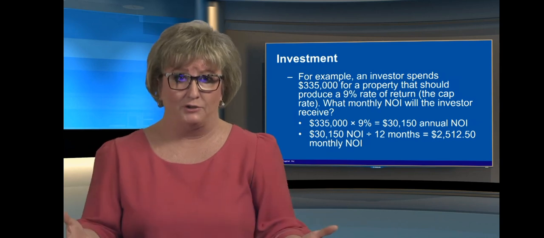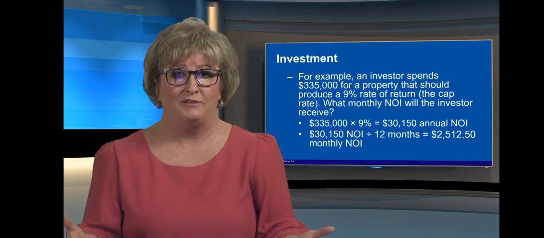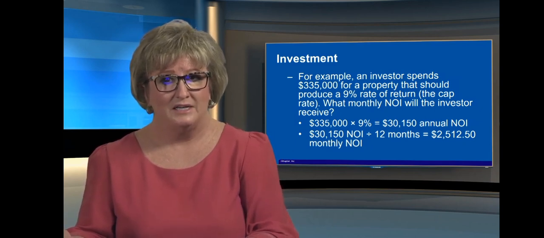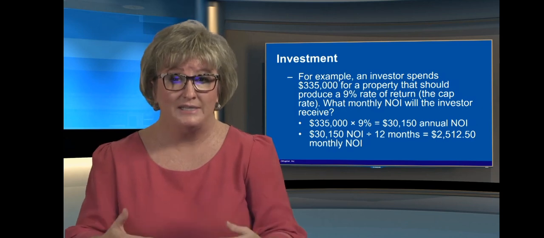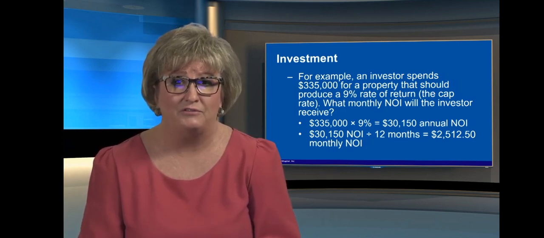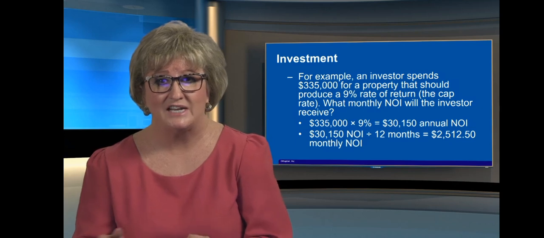Well, we take the value, $335,000, times the cap rate, 9%, and we come up with an annual net operating income of $30,150. $335,000 times 9% gives us an annual net operating income of $30,150.